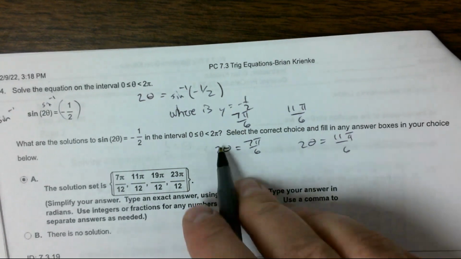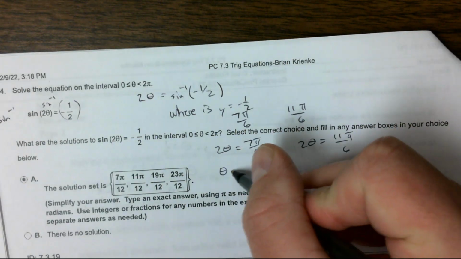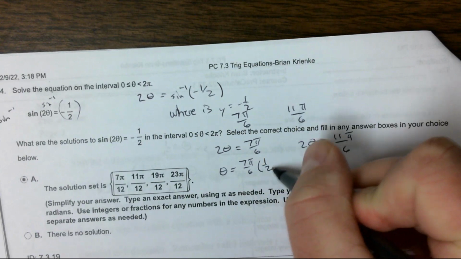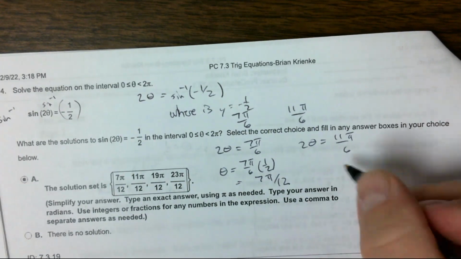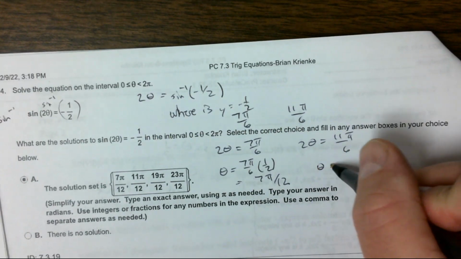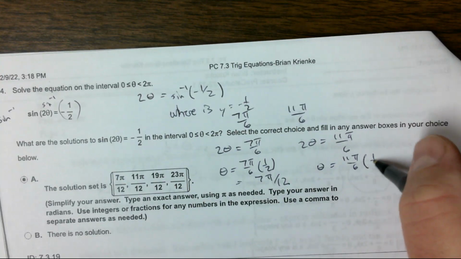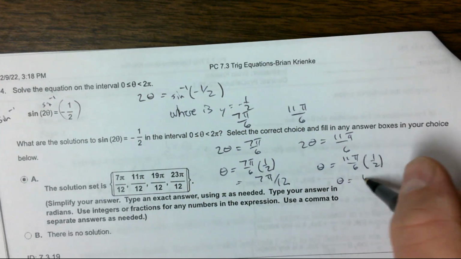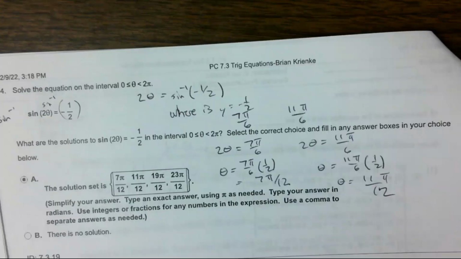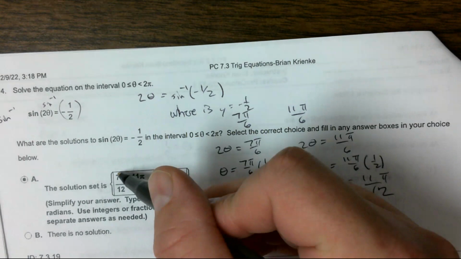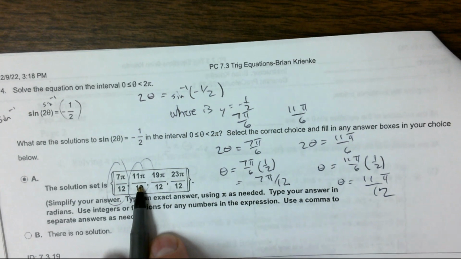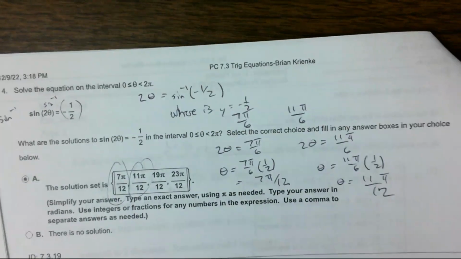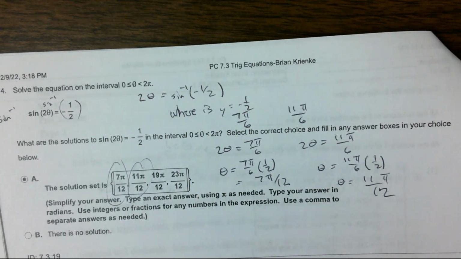Now, when we divide by 2, you could think of that as 7 pi 6 times a half, which is 7 pi 12ths. And theta is 11 pi 6 times a half, which would be 11 pi 12ths. Now you notice when we did the math, I only got 2 of the answers. Well, we could use our calculator like we did on the last one to get the next part.